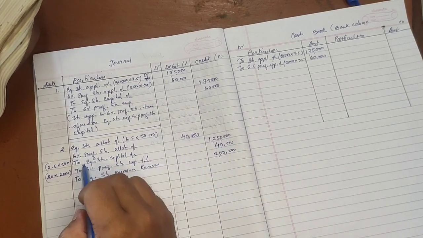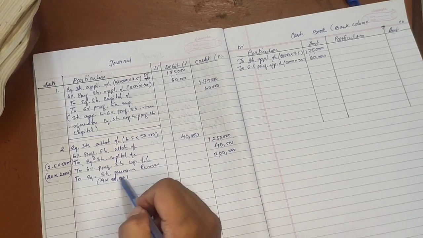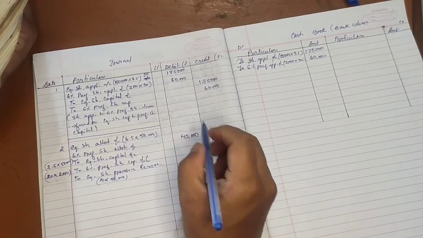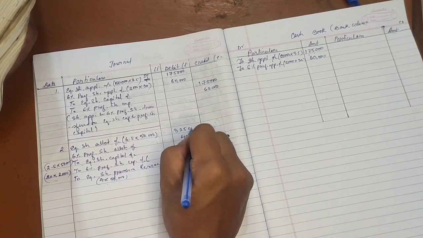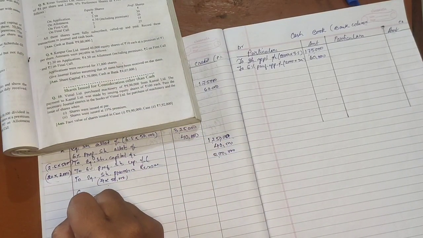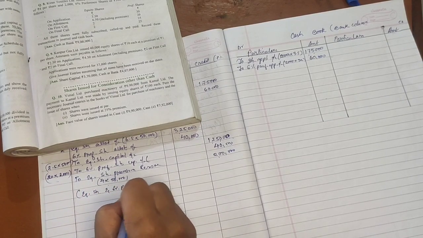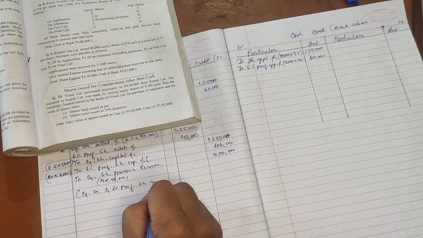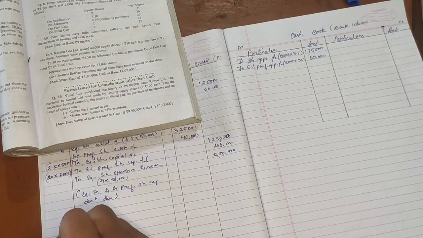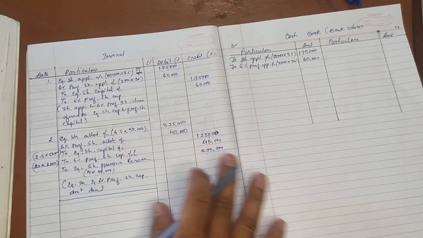The amount coming here in the equity share capital is 1,25,000, in addition to the securities premium of 2 lakhs, which makes 3,25,000 for equity share, and 6% preference share capital amount due. This is the journal transaction.